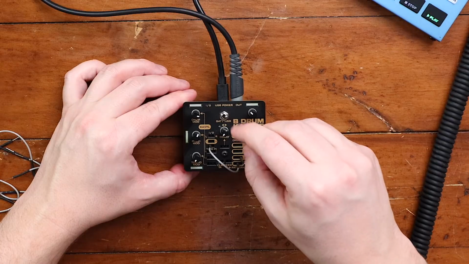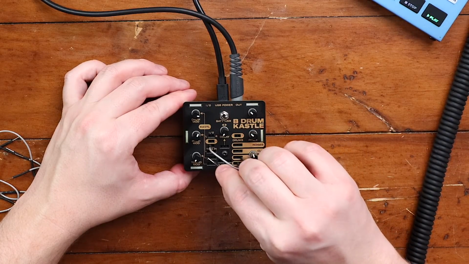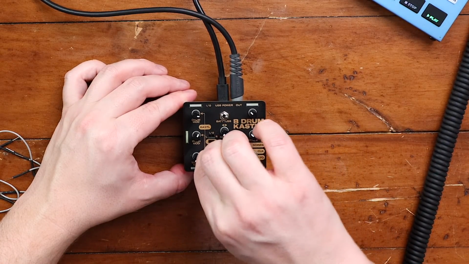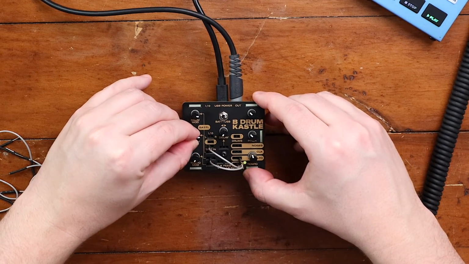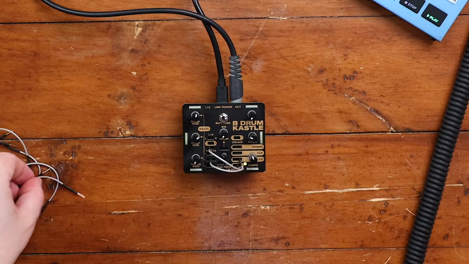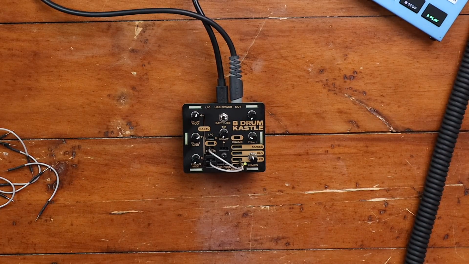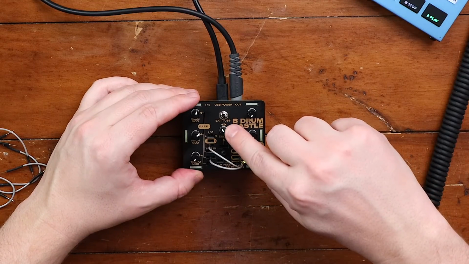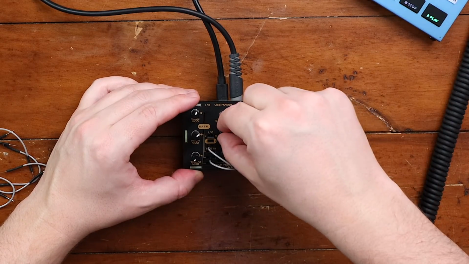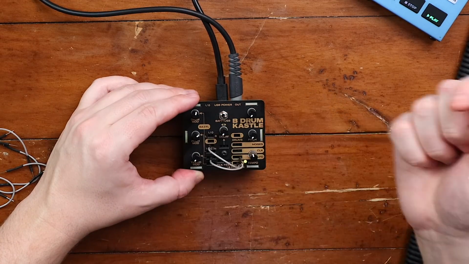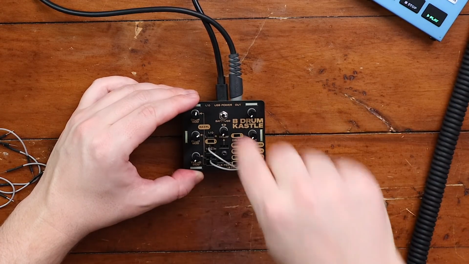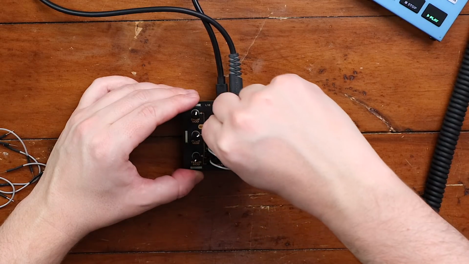And we can take that and we can say control the pitch modulation. And using this knob here, we can change the decay of the sound. If we turn it this way, it just lengthens the sound. And if we turn it the other way, it applies pitch envelope.